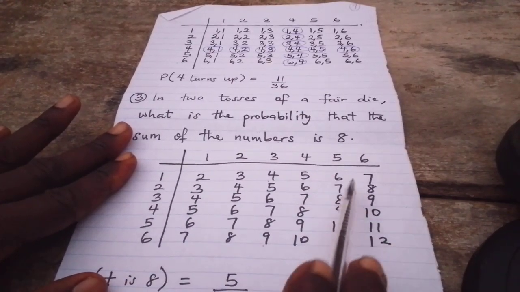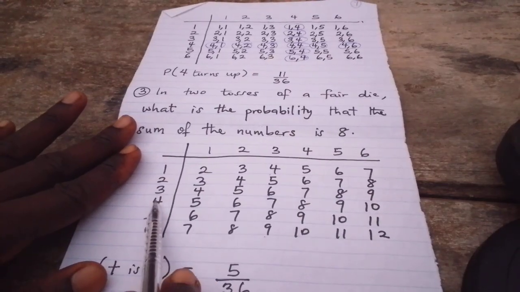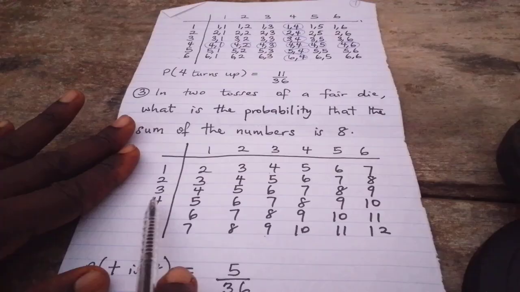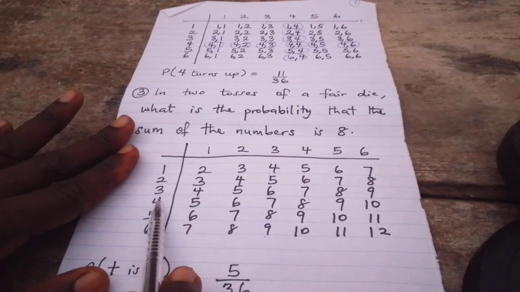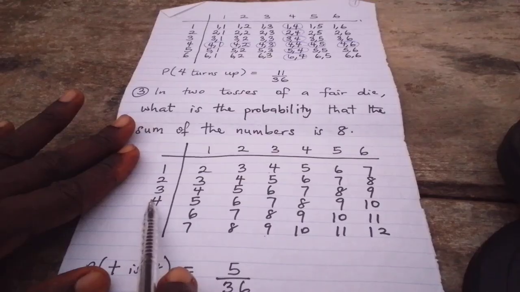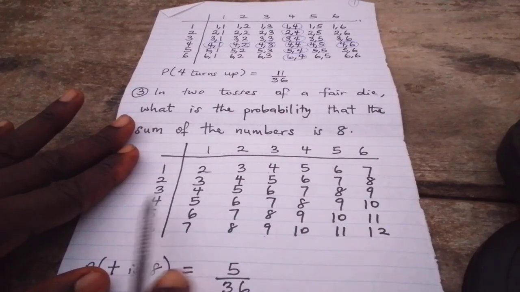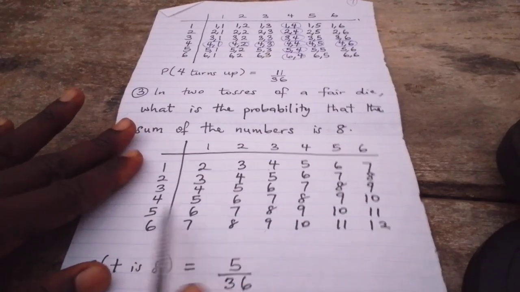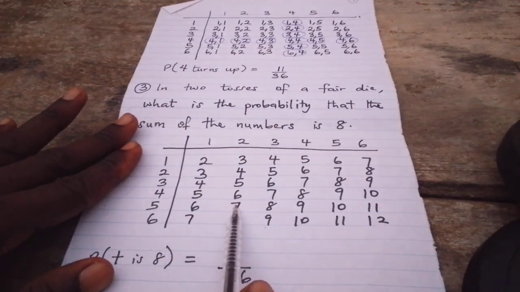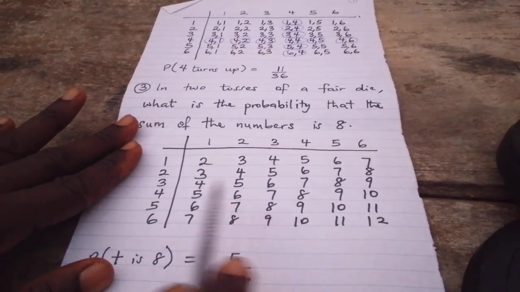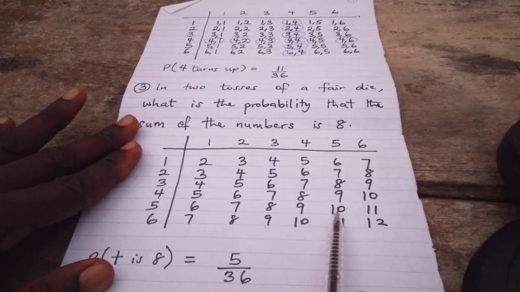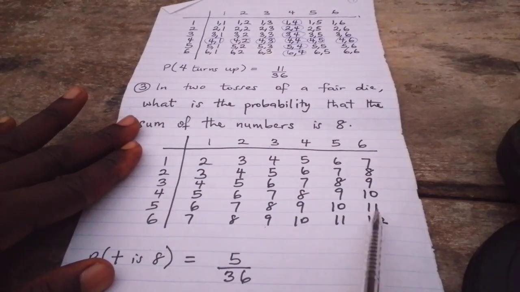3 plus 6, 9. Then we have 4 plus 1, 5. 4 plus 2, 6. 4 plus 3, 7. 4 plus 4, 8. 4 plus 5, 9. 4 plus 6, 10. 5 plus 1, 6. 5 plus 2, 7. 5 plus 3, 8. 5 plus 4, 9. 5 plus 5, 10. 5 plus 6, 11.